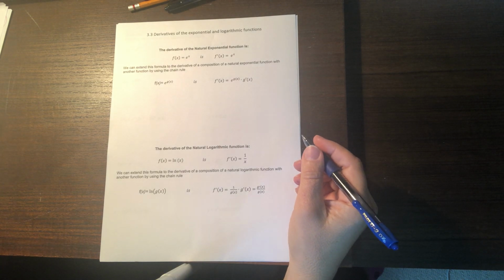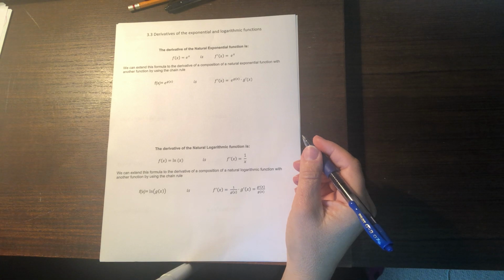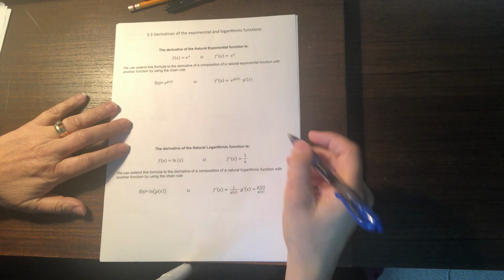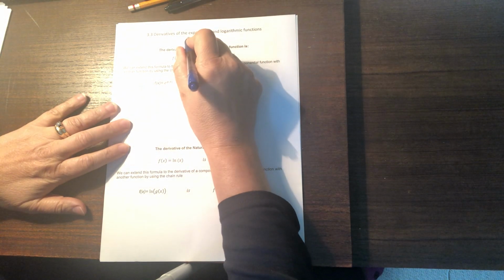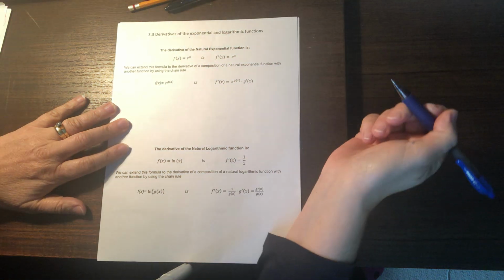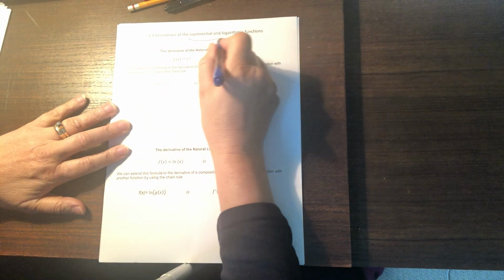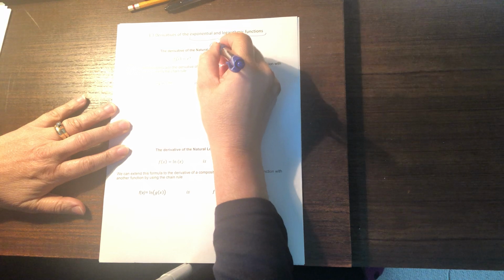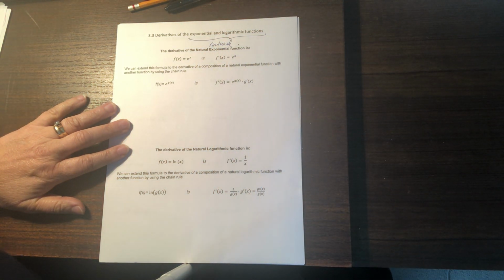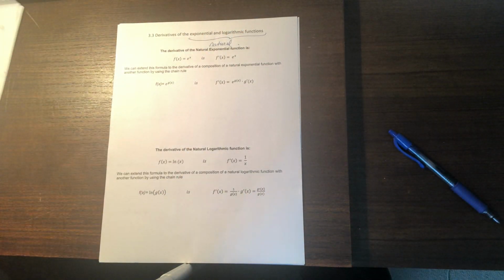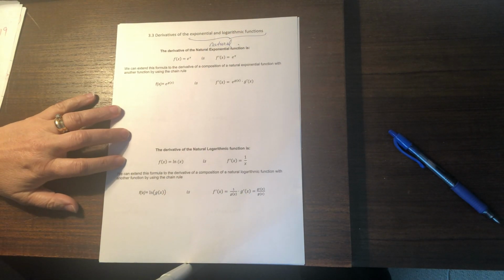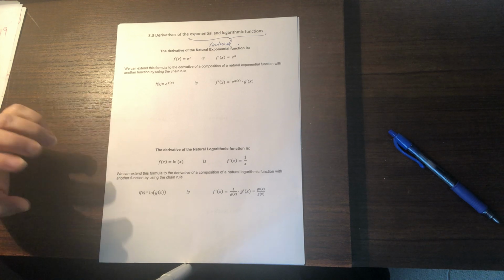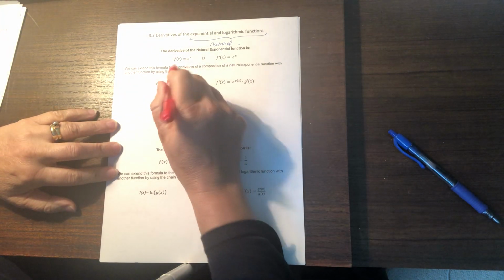All right, class, let's see about the derivative of the exponential and logarithmic functions. And as I said, we're not going to discuss any exponential and logarithmic function, but just simply the natural exponential and logarithmic functions. Okay, so the easiest thing to remember is that the derivative of the natural exponential function is itself. So the derivative of e to the x is e to the x.